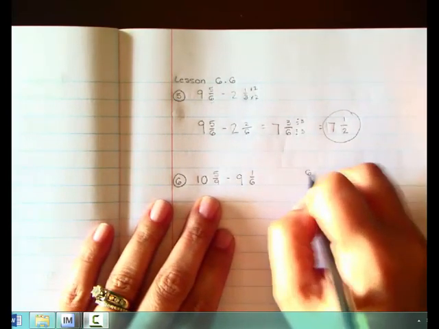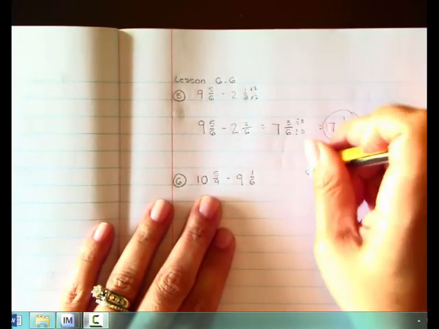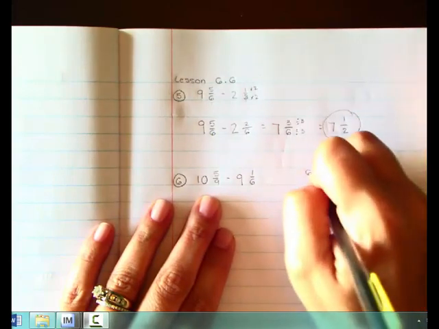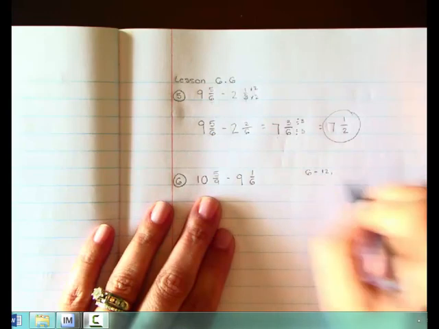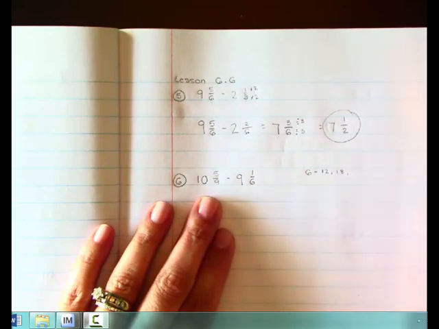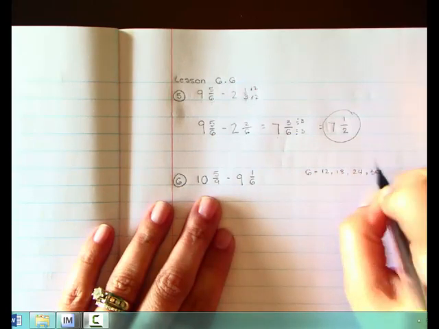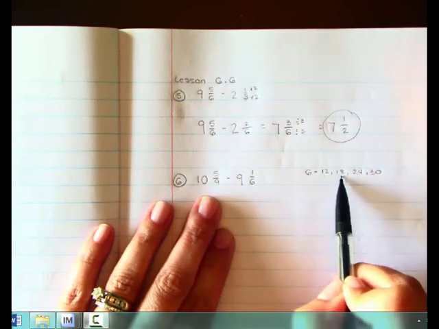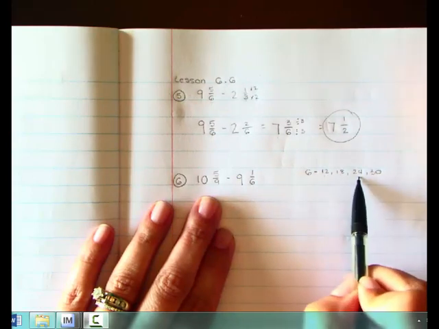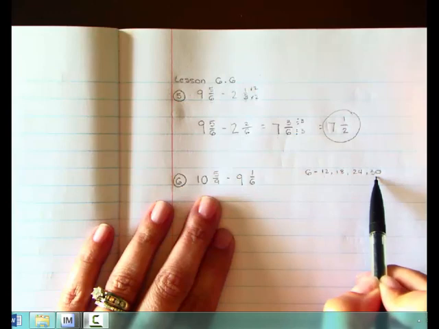If we think for the 6, we've got 12, 18, 24, and so on. We could keep going, right? Because 6 times 2 is 12, 6 times 3 is 18, 6 times 4 is 24, 6 times 5 is 30.